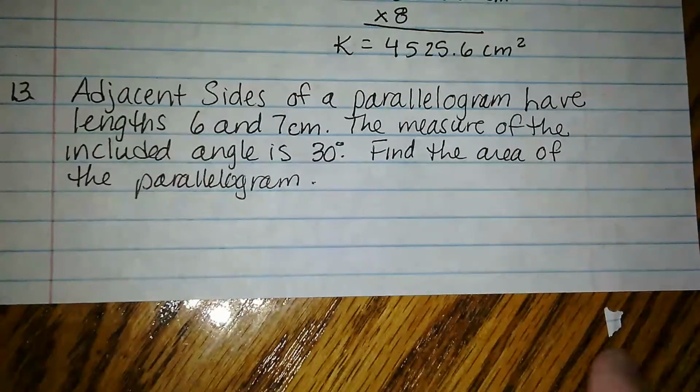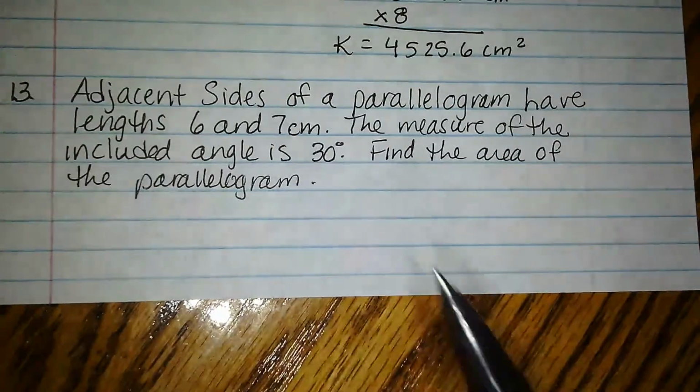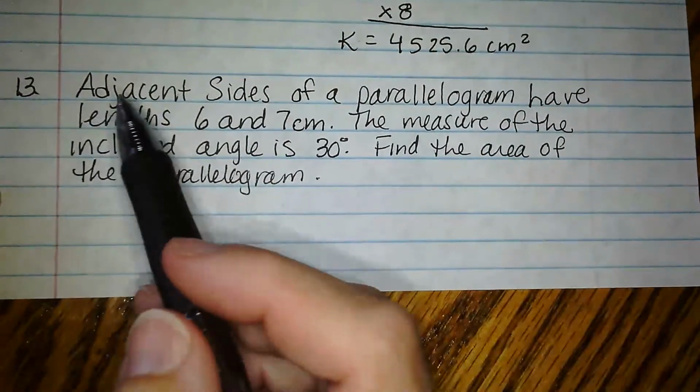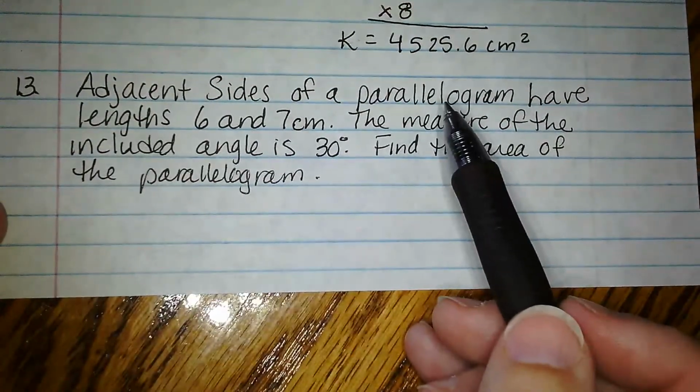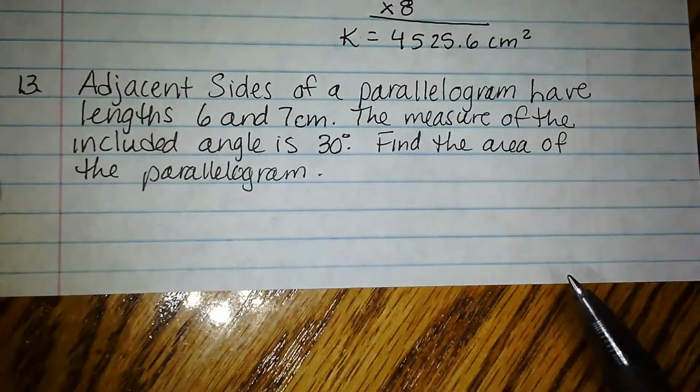I certainly don't have a lot of room left at the bottom of my page, but that's an indication of how short this problem is. This application problem talks about a parallelogram and says adjacent sides of a parallelogram have lengths of 6 and 7 centimeters.